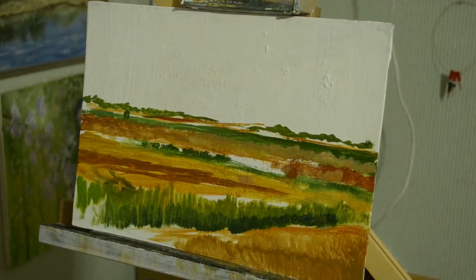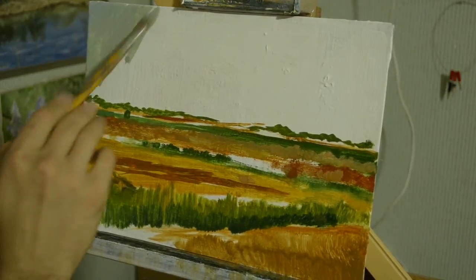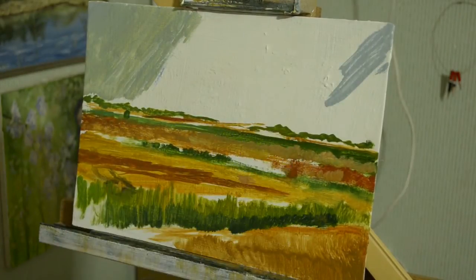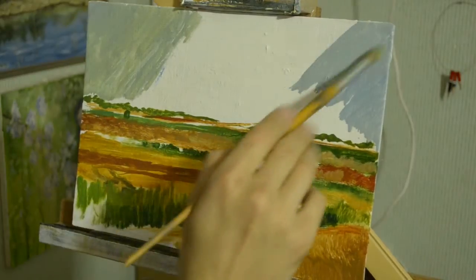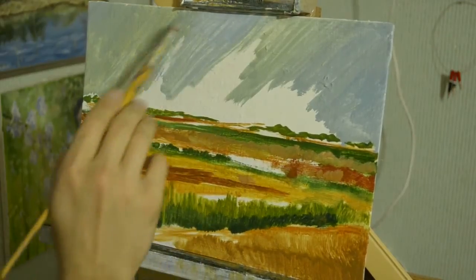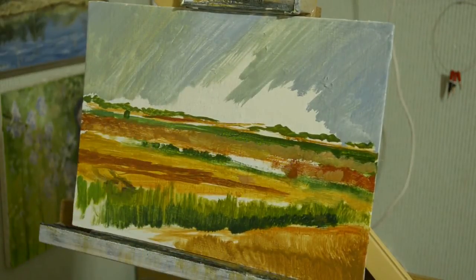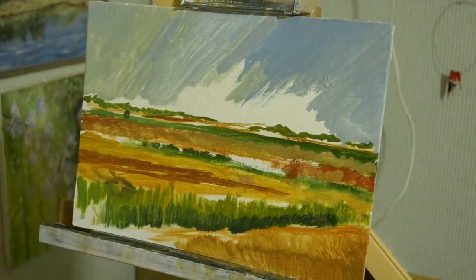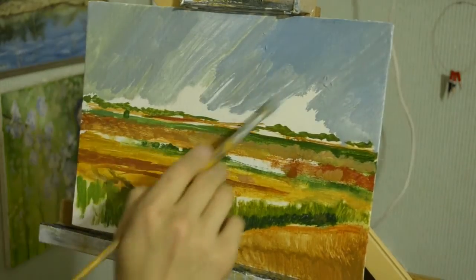Actually, we won't go into details very deeply, and here we are going to create an impression first of all, and the brush strokes will be quite wide, and I will be using a very narrow, a very thin, small brush, number 0, number 1, only at the end of the process.